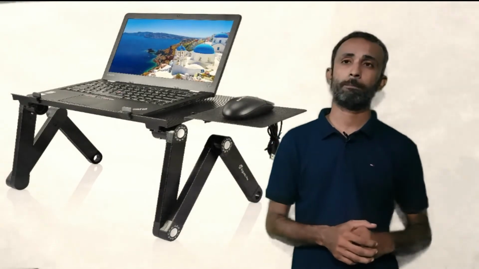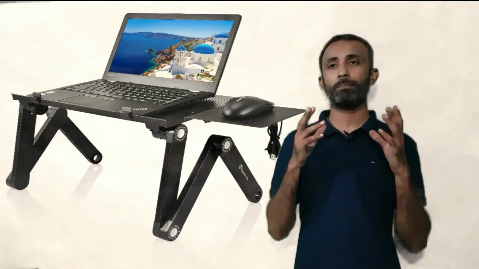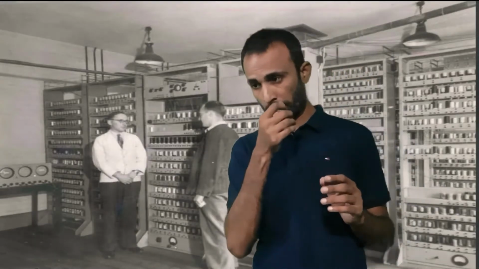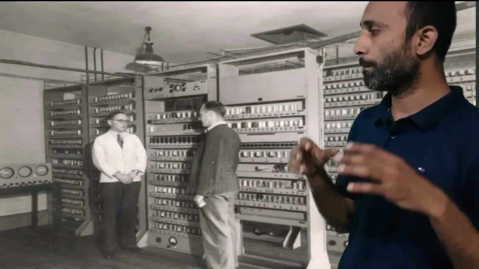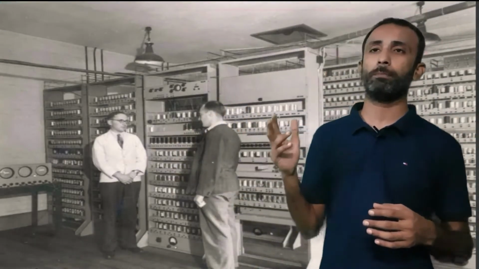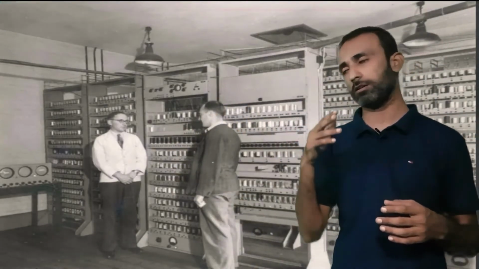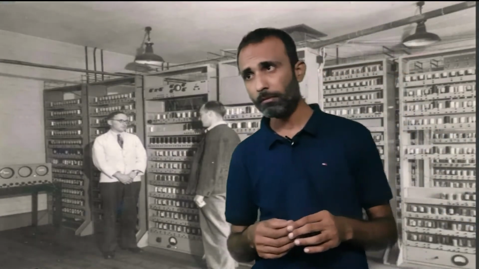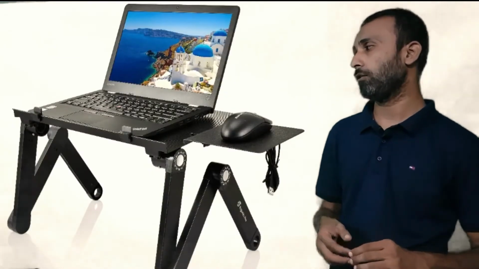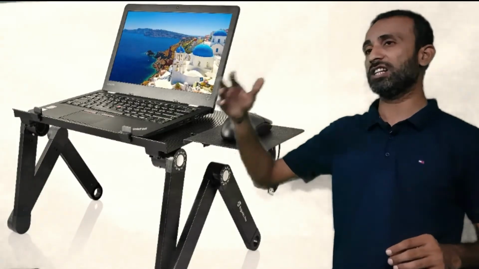Use of PCs. The word PC means a personal computer. As I told you, in the first generation there was no PC, there was a computer of very big size. You cannot take that computer to any other place, but the PC, the personal computer, you can take to any other place. Very small size. Due to the very small size, the computer can now be put on any table, and normally you can use it.